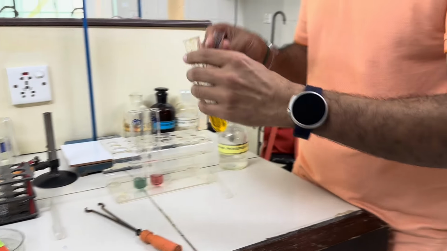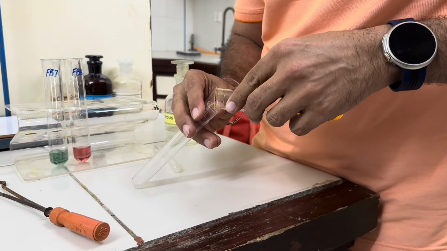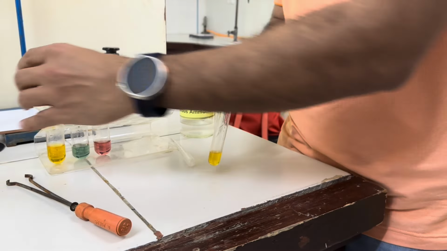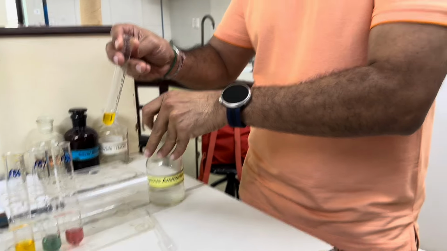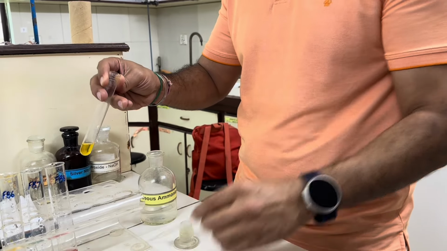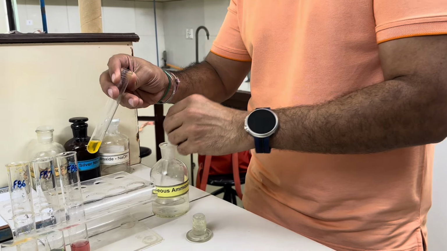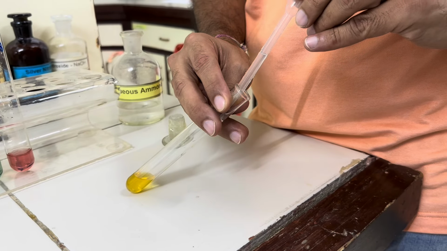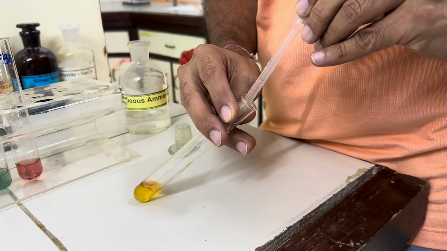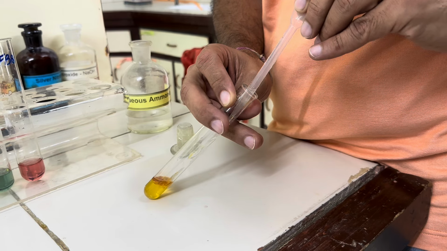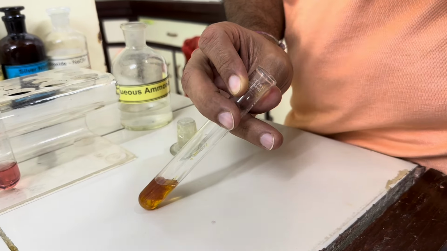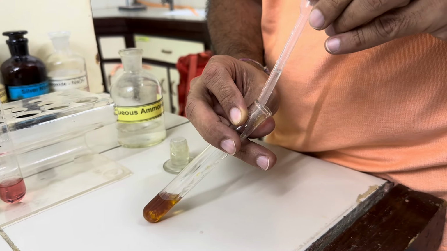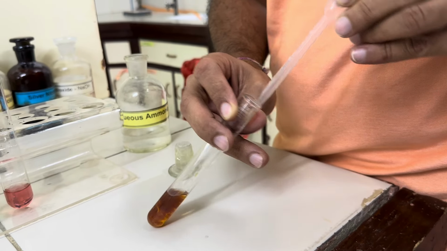First of all, we will take 1 centimeter depth of FB6 and add a few drops of aqueous ammonia. After that, we will add excess. So first, upon adding a few drops, red-brown precipitates are forming. And if I add in excess, those red-brown precipitates are insoluble. So we will record this observation.